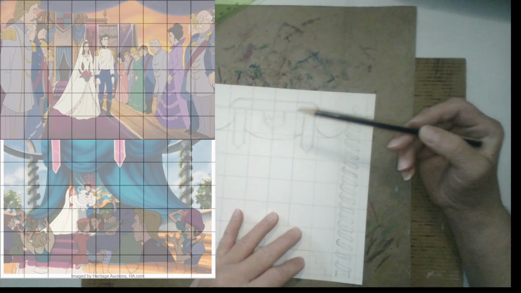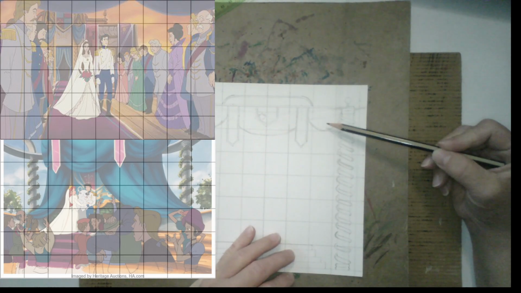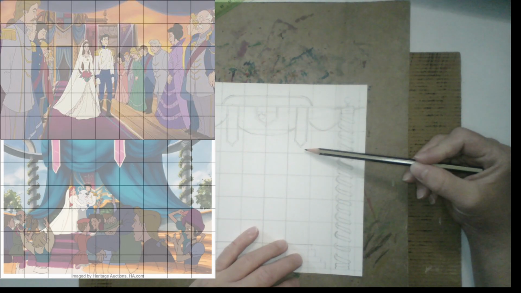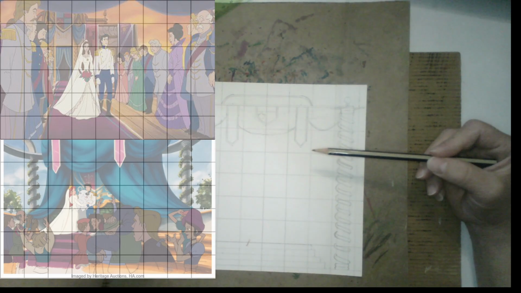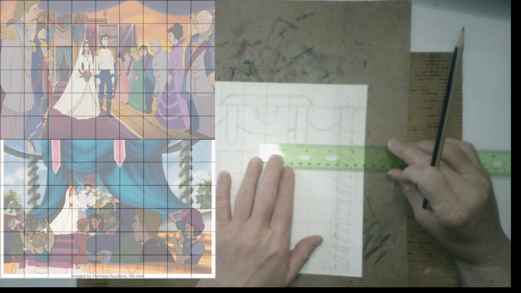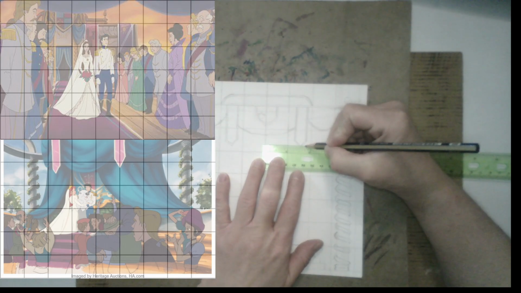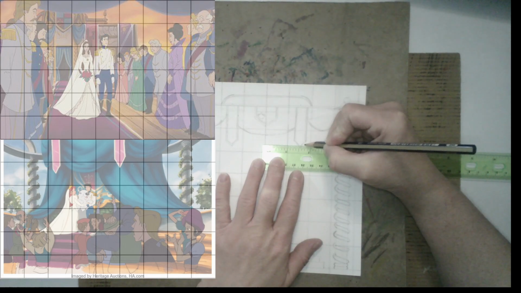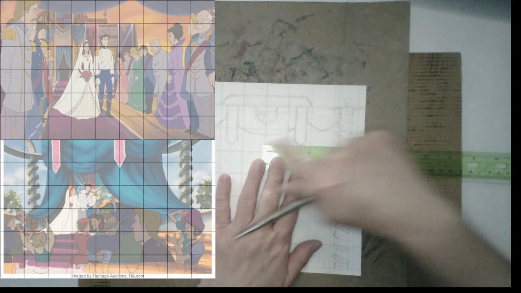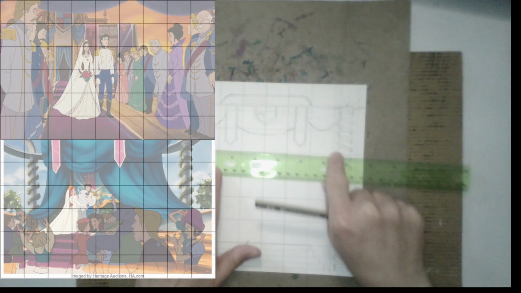Okay, and then I think a quarter of an inch in on the same squares as the pink flags.